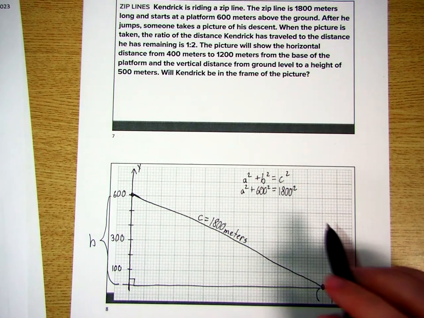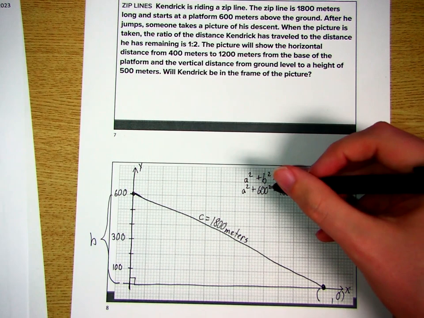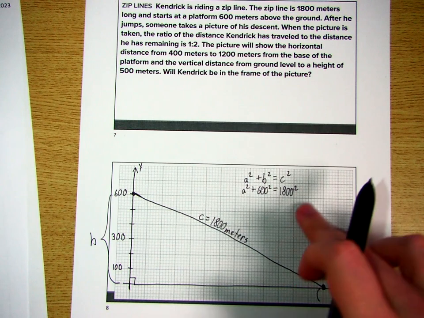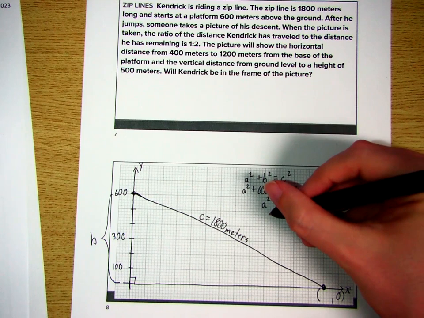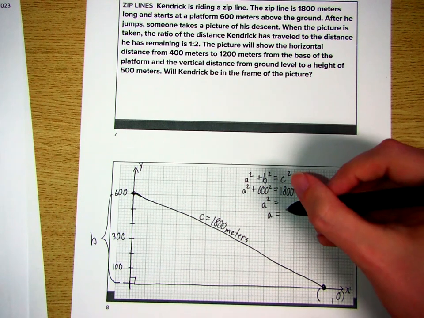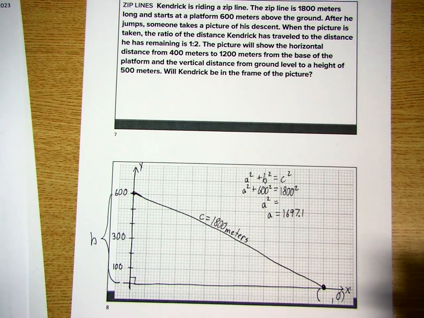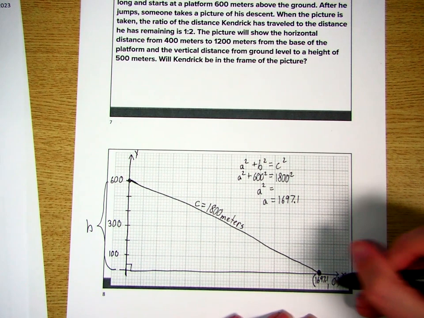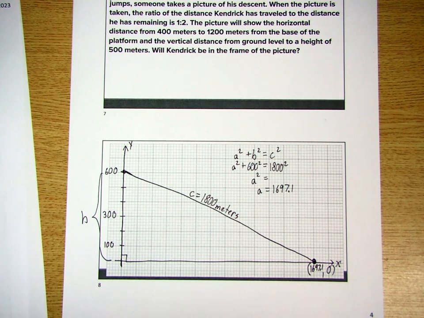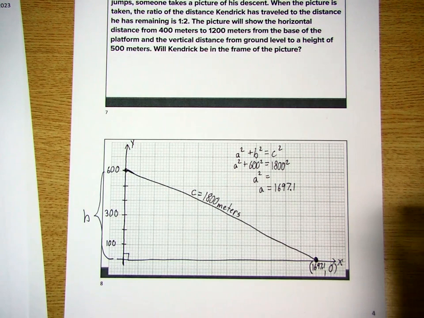If you take the time to work it out, squaring 1,800, squaring 600, moving all the terms to one side to get a squared by itself, and then square rooting both sides, a will give you a value of 1,697.1, is what we said. So that means we got 1,697.1 down here. That's a lot of work that we've done here, but it was necessary work because now we know where we are ending on the zip line and where we're starting on the zip line.